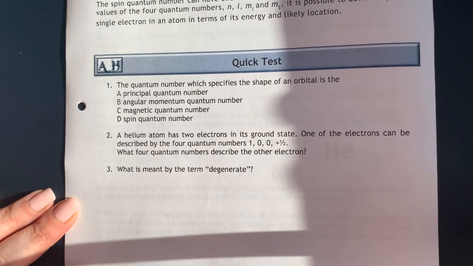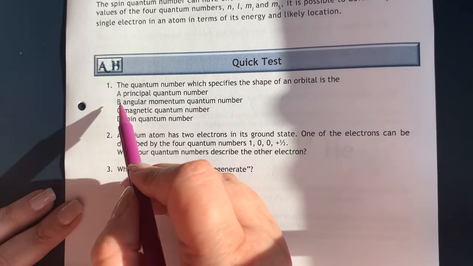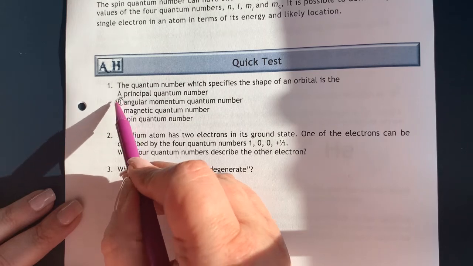The answers to the quick test. The quantum number which specifies the shape of an orbital is B, the angular momentum quantum number.